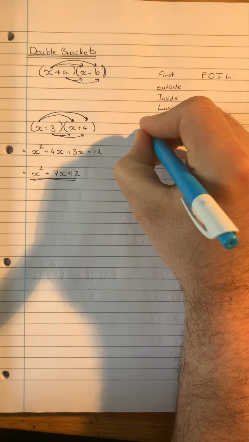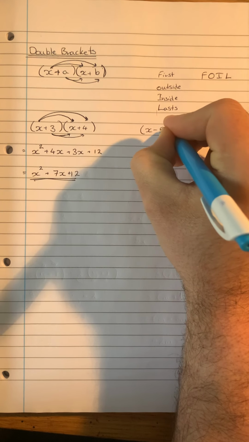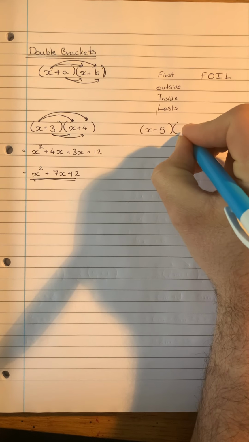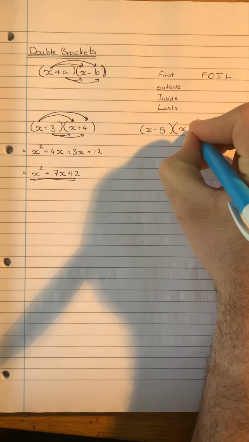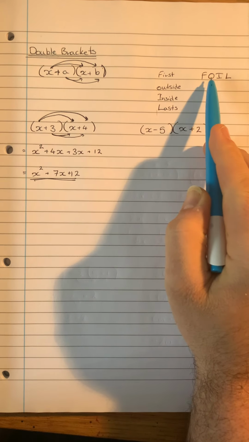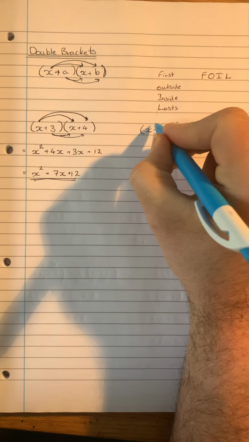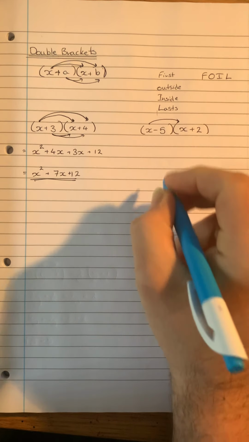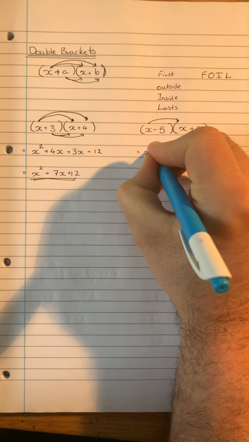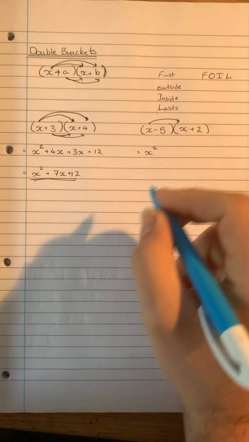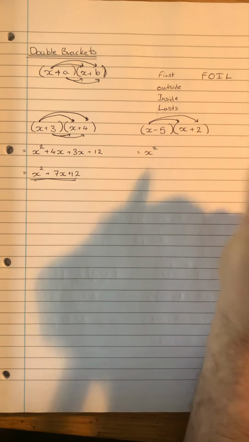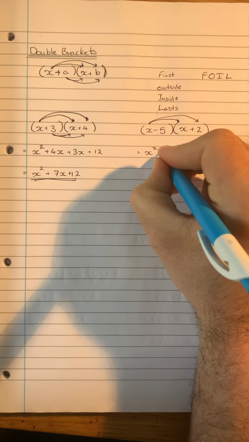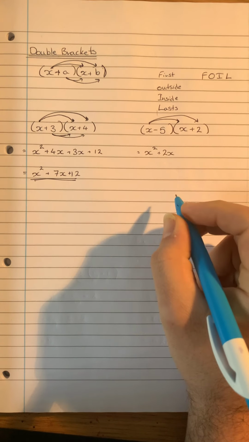Let's change it up a wee bit. What if we had a negative in the mix? Now the process is the same. We're still going to do our firsts, our outers, our inners, and our lasts. So we've got x times x, which gives us x squared. And we've got x times by positive 2, which gives us positive 2x.